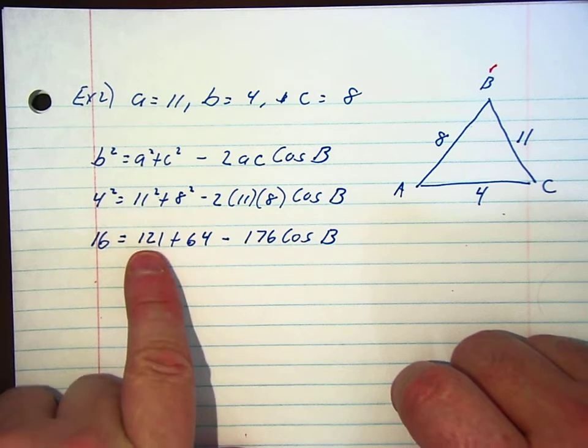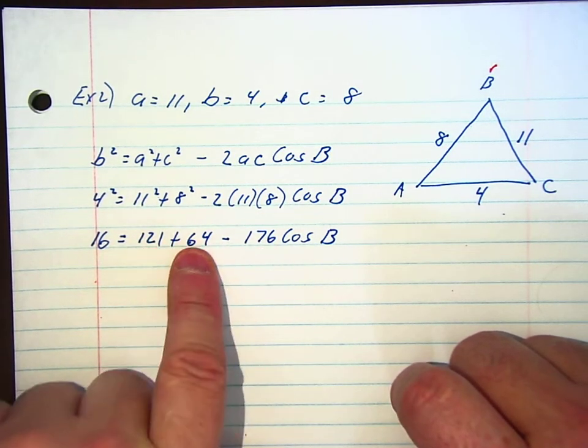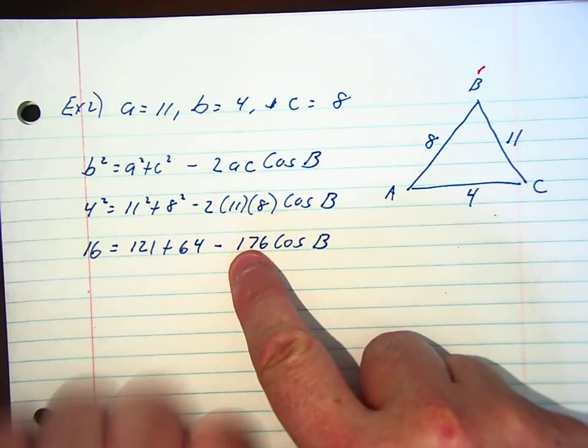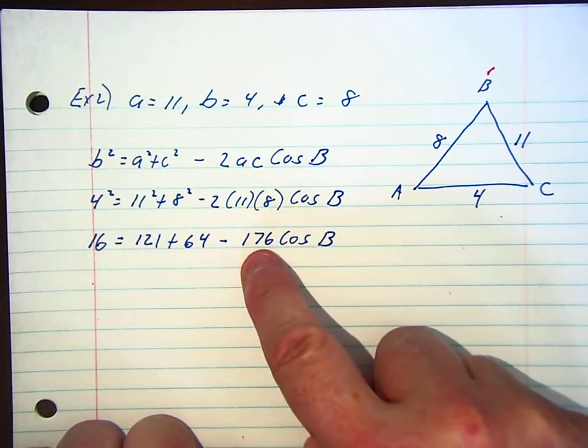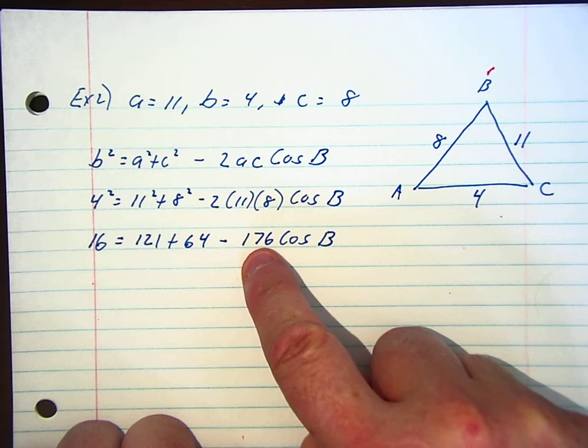You cannot combine these three numbers, 121, 64, and then minus 176. That 176 is connected to the cosine of B. That's 176 times the cosine of B. The only way that's going is if you divide it away.